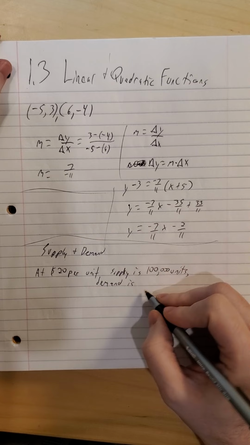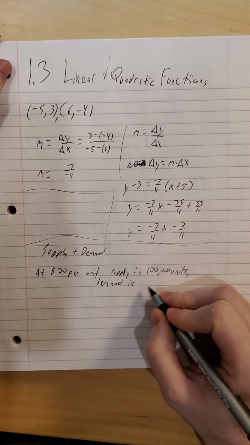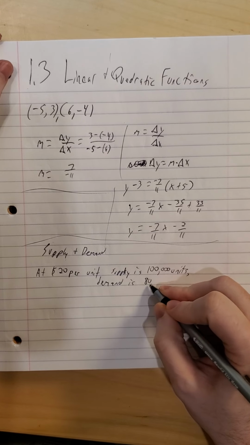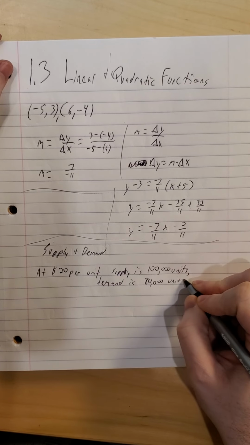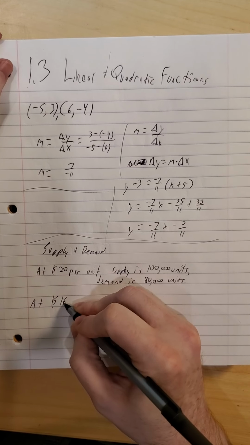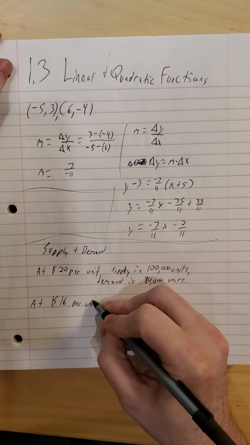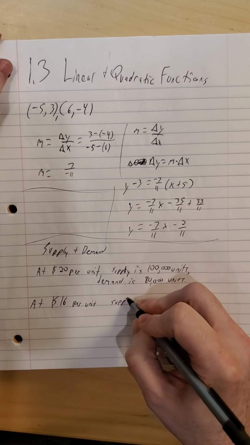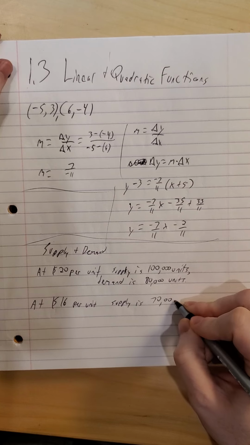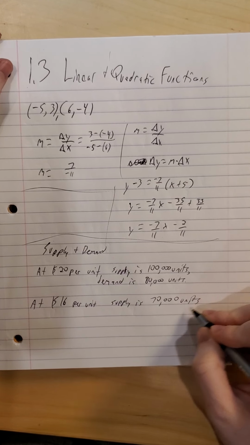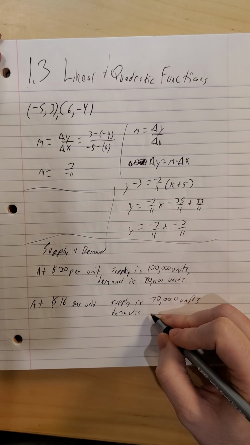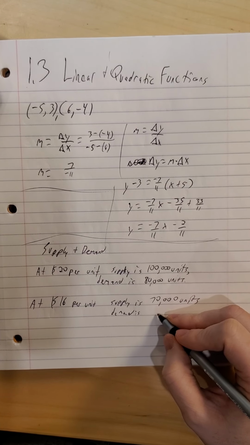Supply is 100,000 units. Demand is 80,000 units. And at $16 per unit, supply is 70,000 units. Demand is 100,000 units.